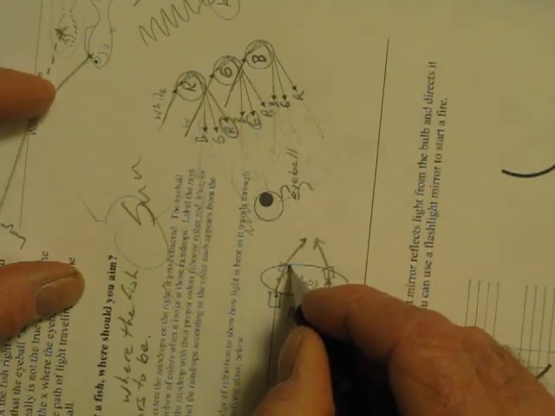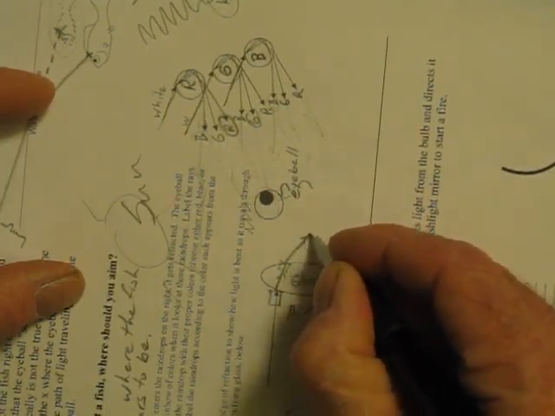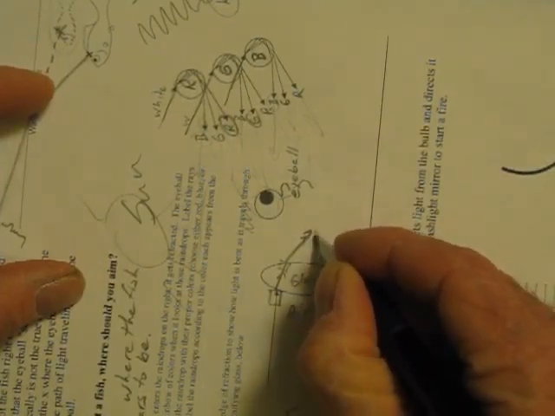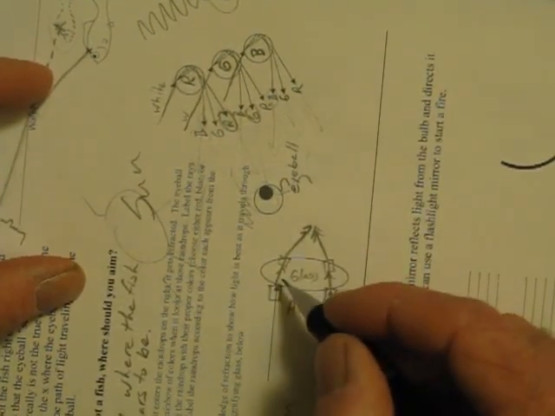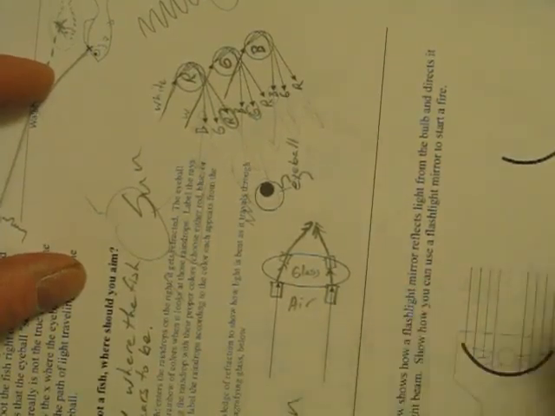Think of it as a little car. This one's stuck in the glass, this one's moving fast, so it's going to go like that. So that's what a magnifying glass does. It takes rays of sunlight and it converges them. It's called a converging lens.